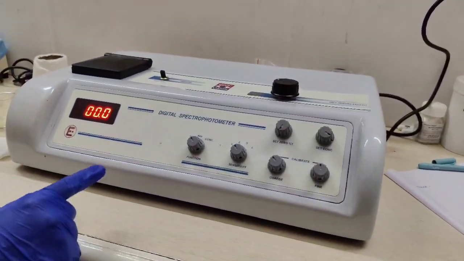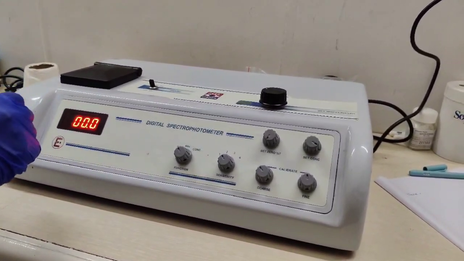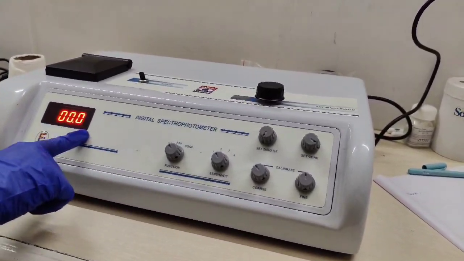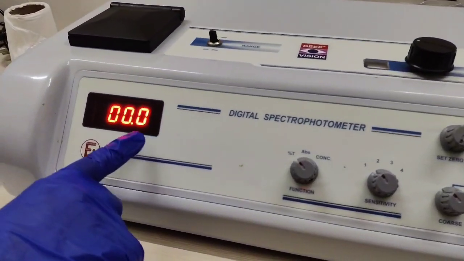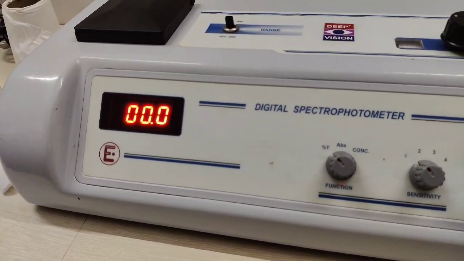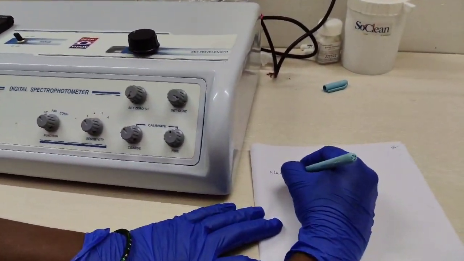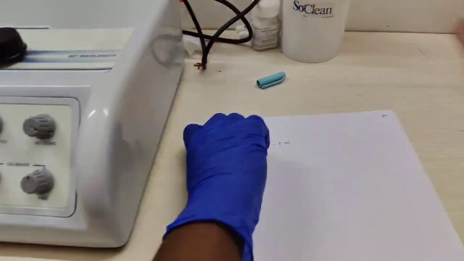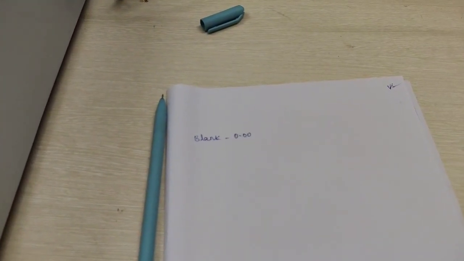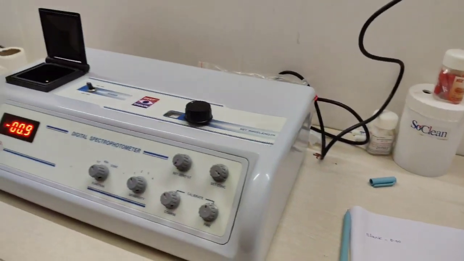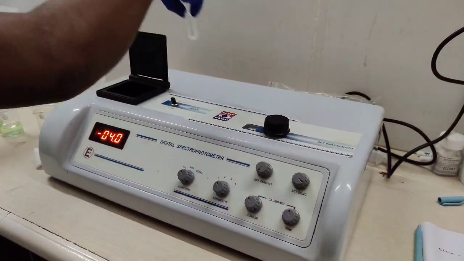Fill the cuvette with distilled water, set 0.0, that is the blank. Open the lid, put the cuvette in the spectrophotometer, then close the lid.